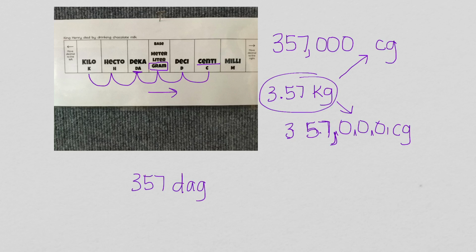And I want to convert it to centigrams. On number 12, I'm converting to centigrams in this example. So I'm going to start at decagrams and go to centigrams, 1, 2, 3 to the right.